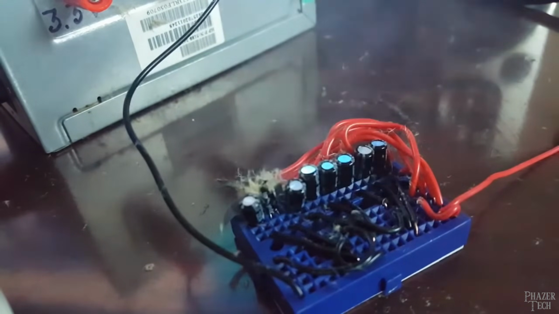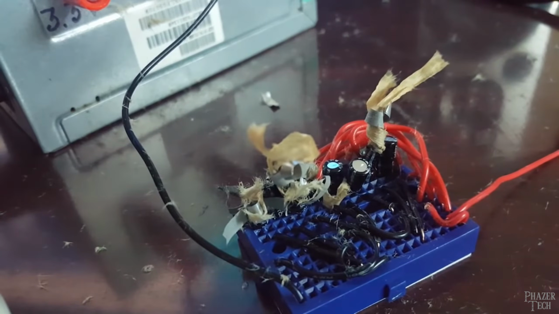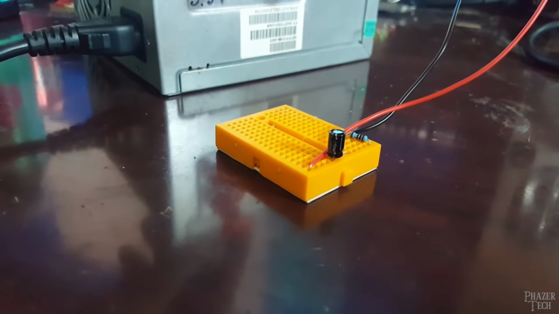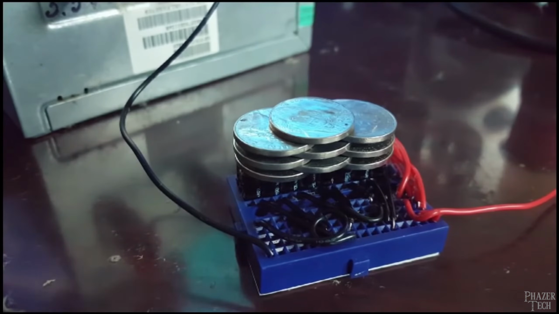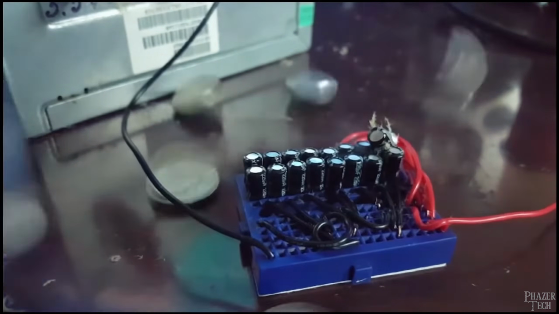Electrolytic caps won't catch on fire and aren't as much of a safety concern like tantalum caps are, but polarized electrolytics will still pop if they're connected incorrectly. So be sure to double check their polarity before applying power.